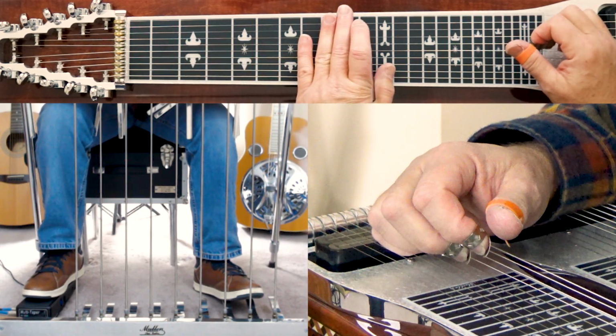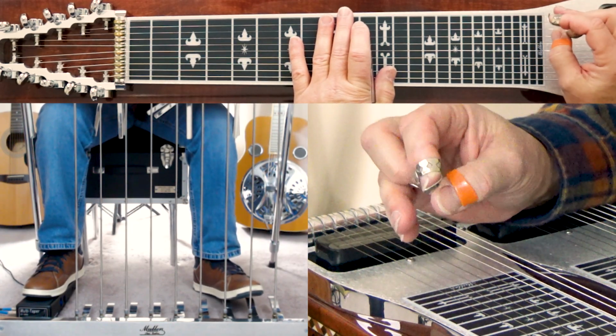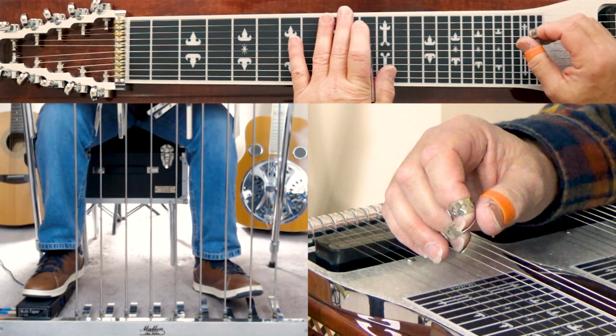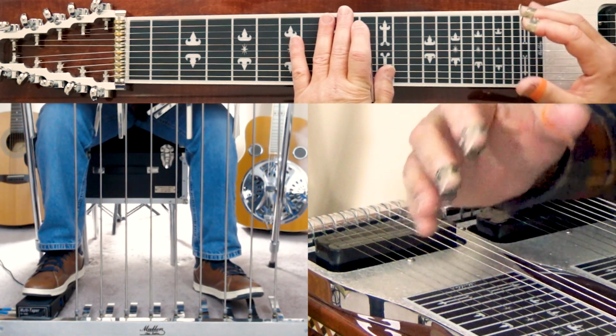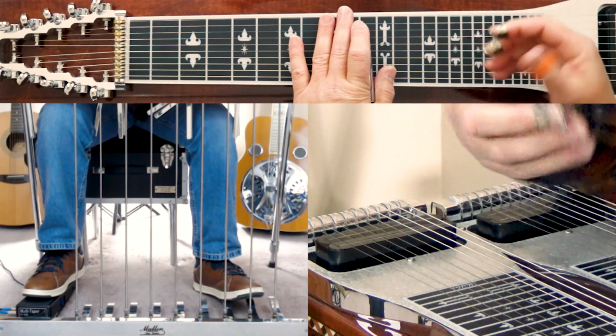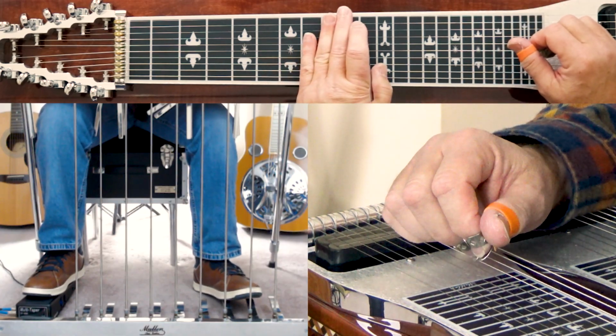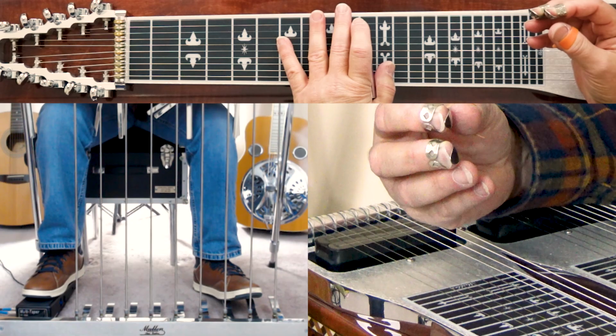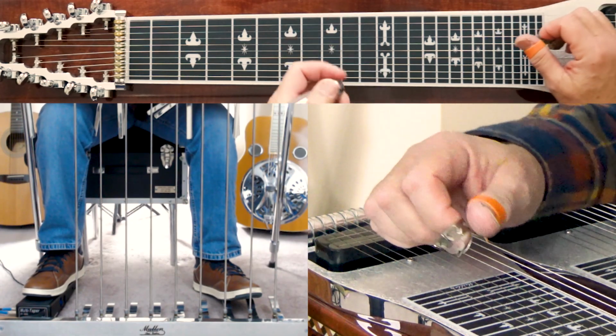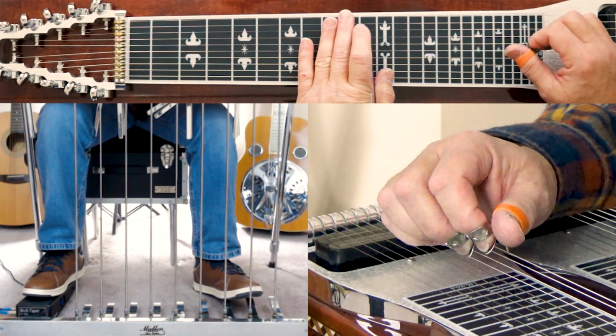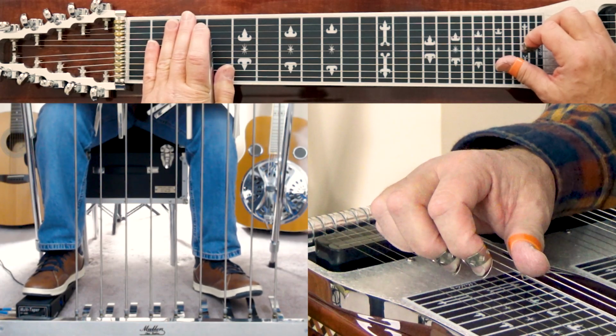Now the 7th in this instance is showing movement, and you're not going to resolve, you're not going to stop on that, you've got to go to the next chord. Now the next chord that logically in this progression is a G, so it's going to go from a D7th and resolve or stop in the G chord.